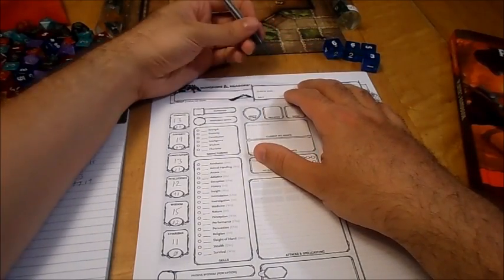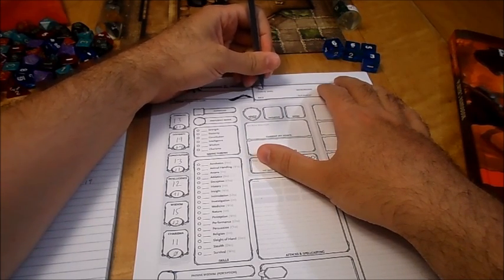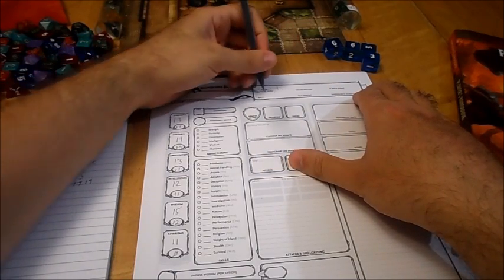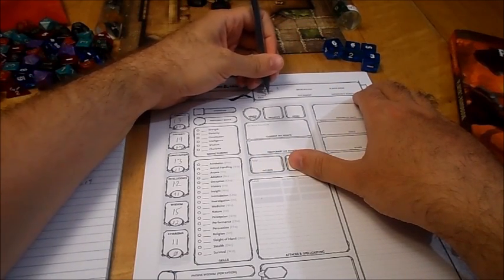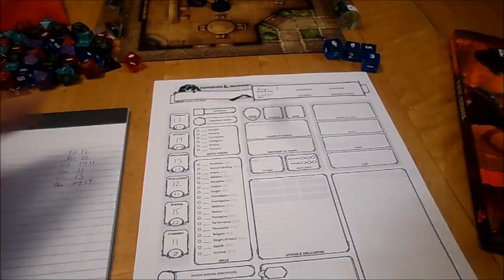So, whoops, I'm just going to fill in a little bit of information here. So class is Ranger, going to be level 1. Race, Wood Elf. And so we're going to go from there. So we have our ability scores.